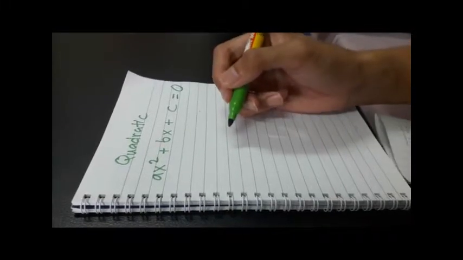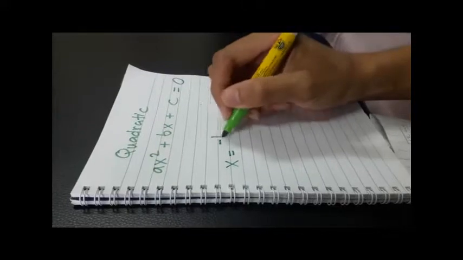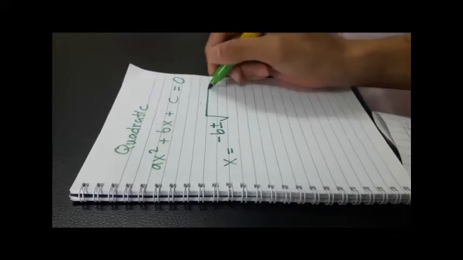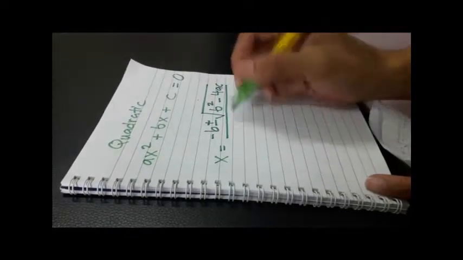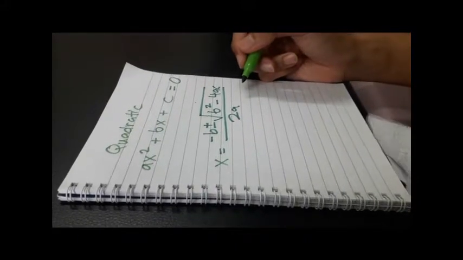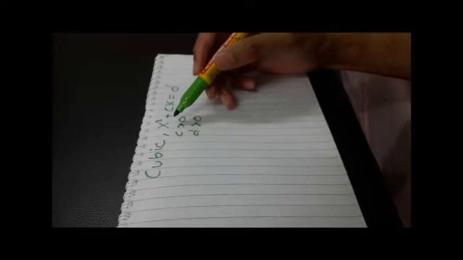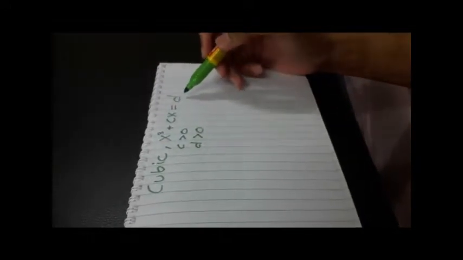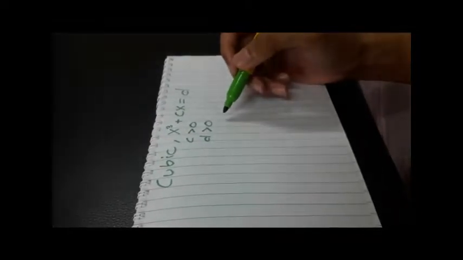The mathematicians have already proven this, resulting in the equation that will be like this. And this is the root equation for the quadratic. As for the cubic equation, Del Ferro only solved for the case where x to the power of 3 plus cx is equal to d, where C and D must be greater than 0.